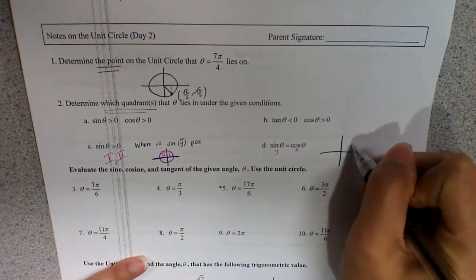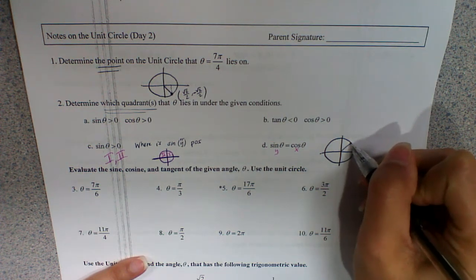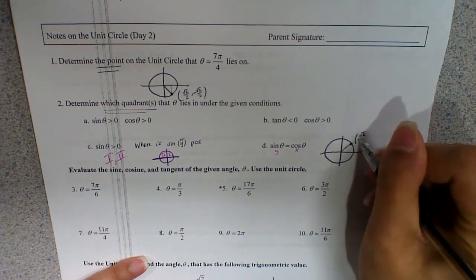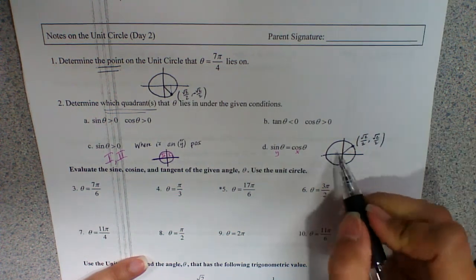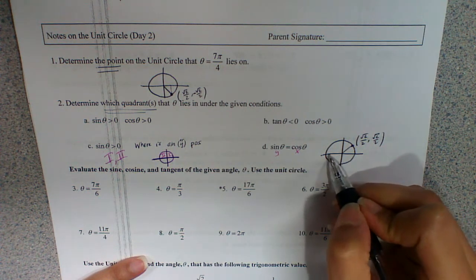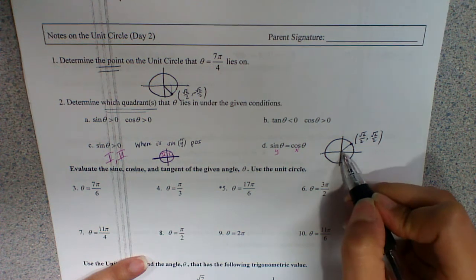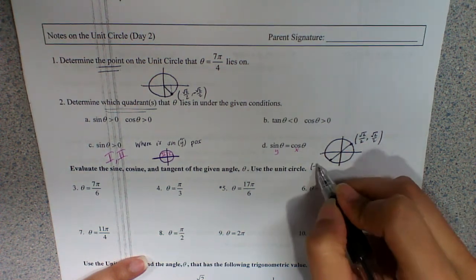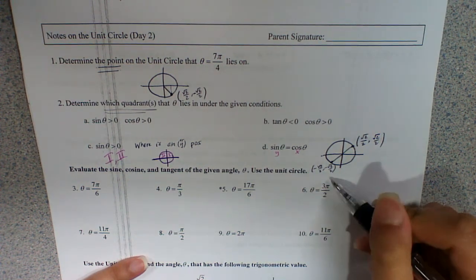If we're going to pay attention to the π/4 family member, we know here in the first quadrant everything is positive, so we have (√2/2, √2/2). But in the second quadrant, we have a negative x and a positive y, so that's not going to work. In the third quadrant, everything is negative, so we have (-√2/2, -√2/2), so that'll work.